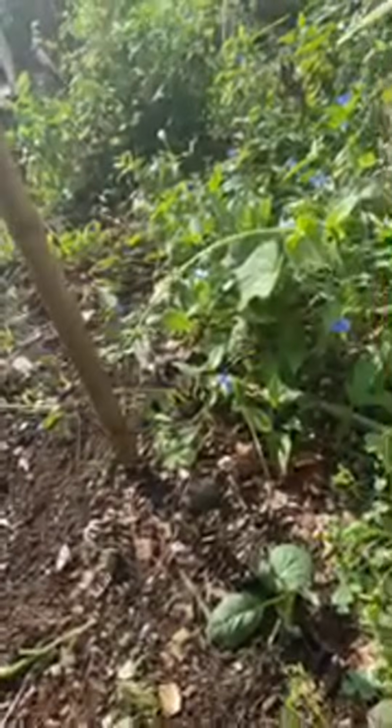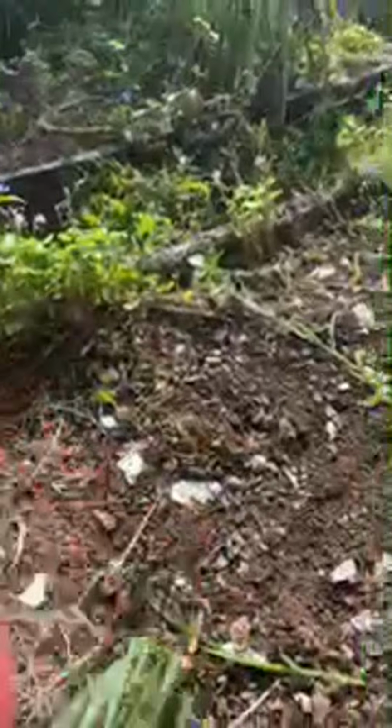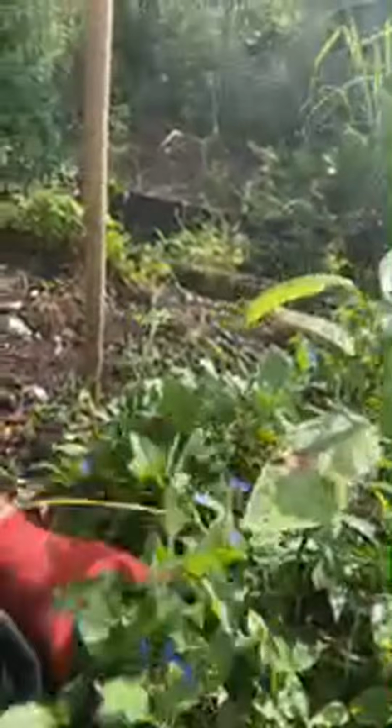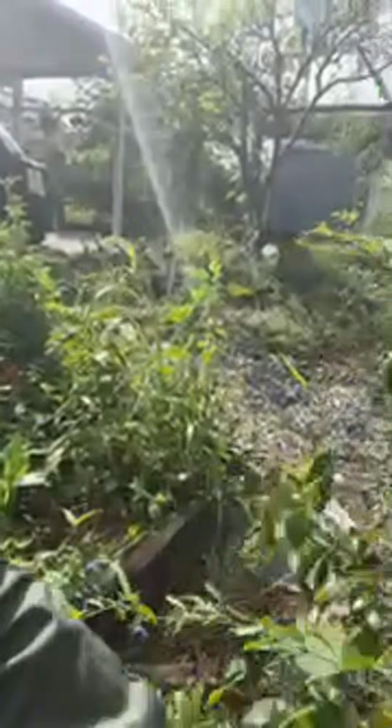See that here. See, this is a grass I like. Look, this is cauliflower growing. This is a fig. This is pomegranate right here.